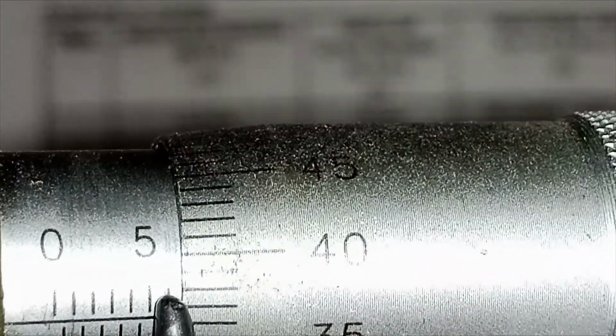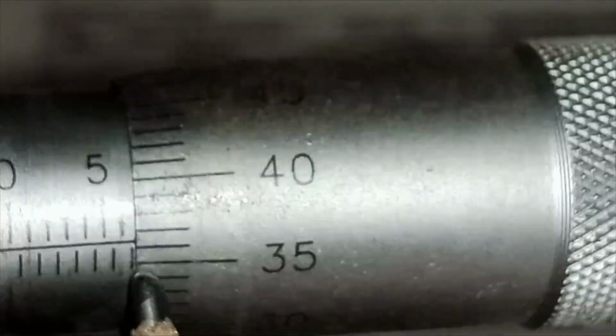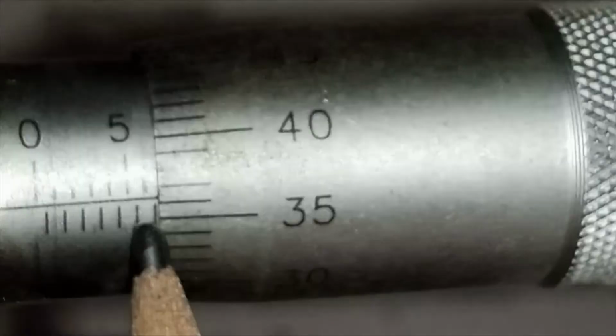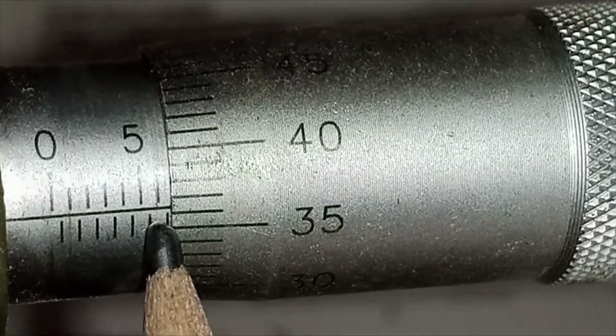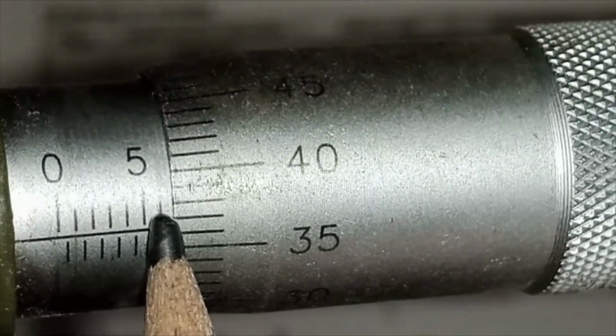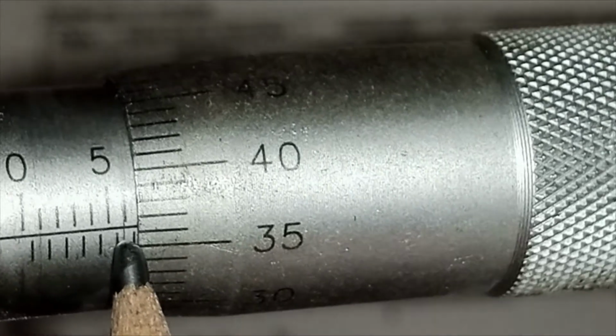After 5 what comes? 6. Then you will observe the lower reading, you can see that 0.5 reading appears. So what you count here is 6.5. So the main scale reading is 6.5.